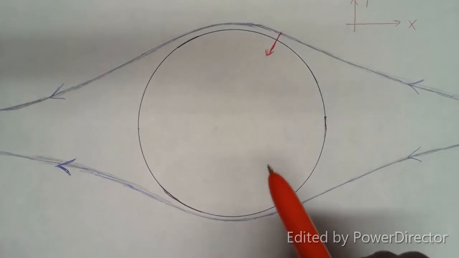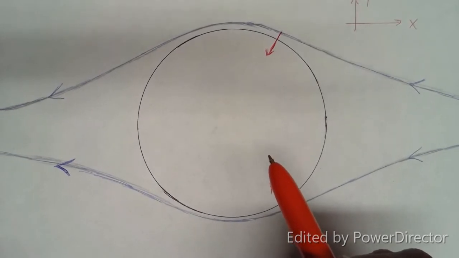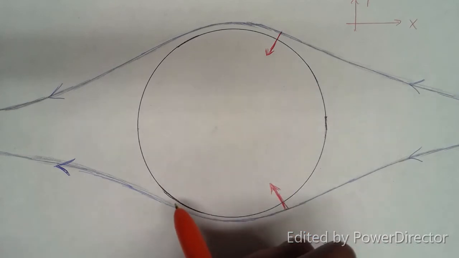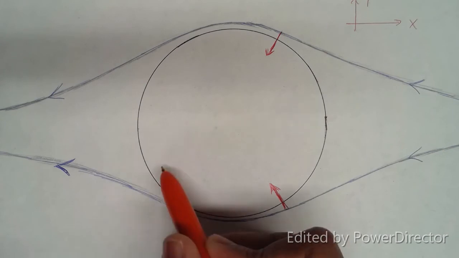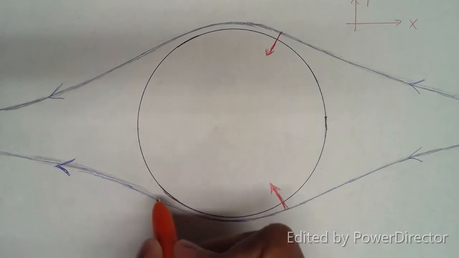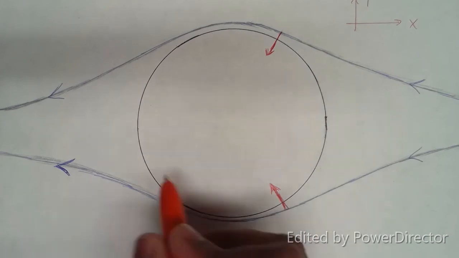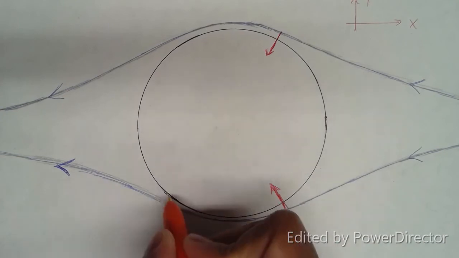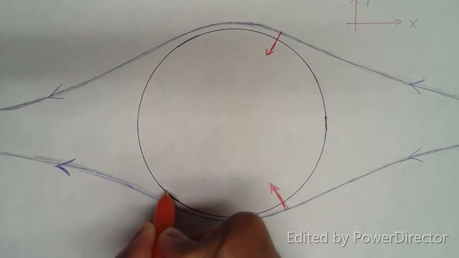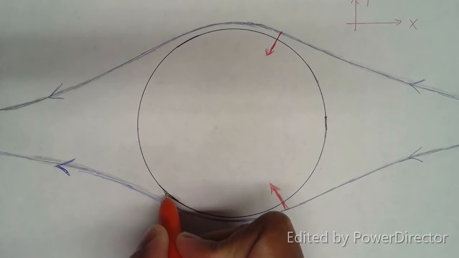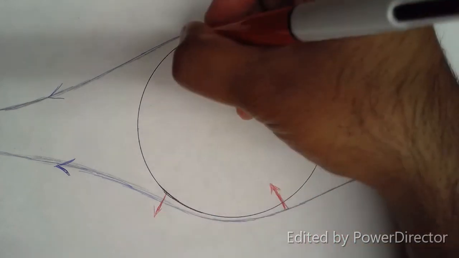But again, if there's a force of the sphere on the liquid, then there must be a force of the liquid on the sphere. So if the force of the sphere on the liquid is pulling it back in, then there must be a force on the sphere from the liquid, which is pulling out like this.